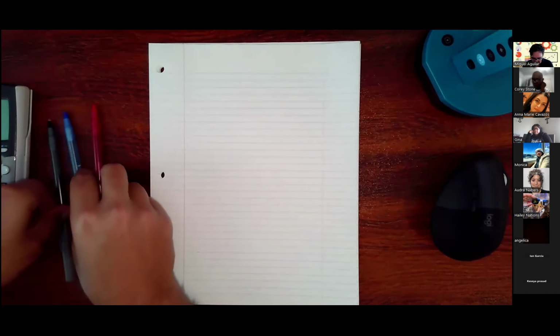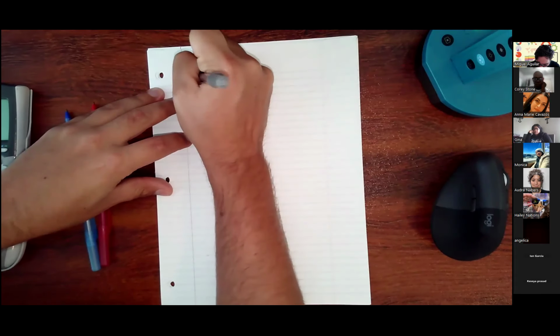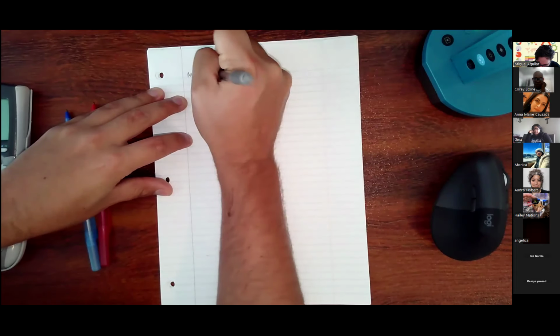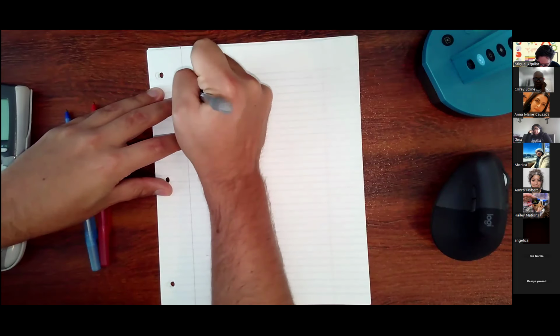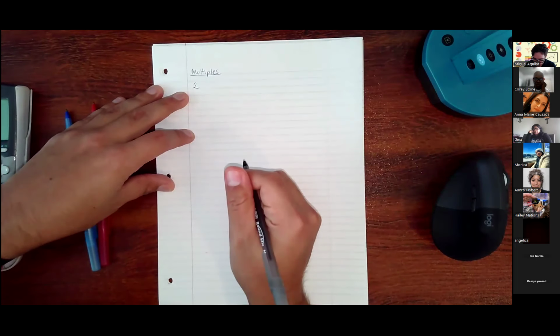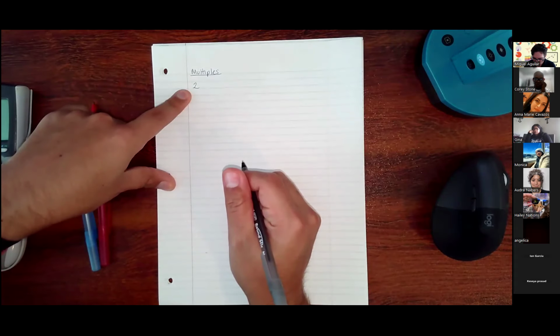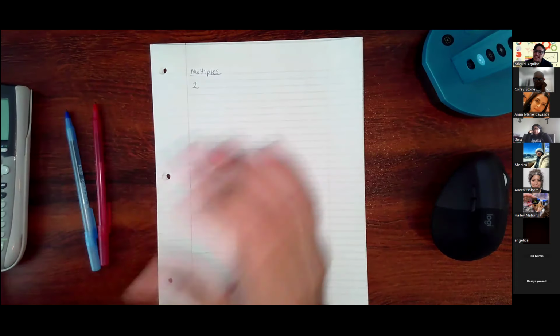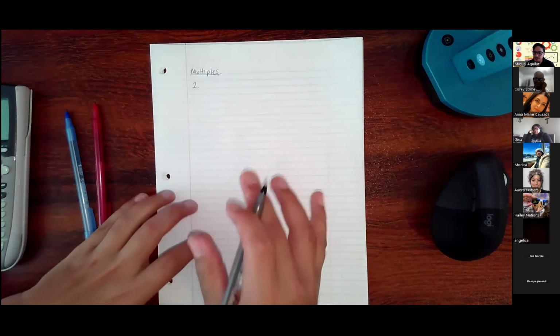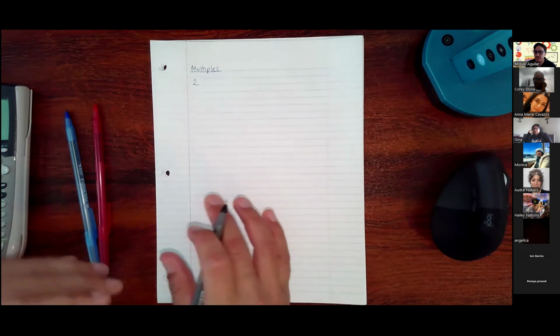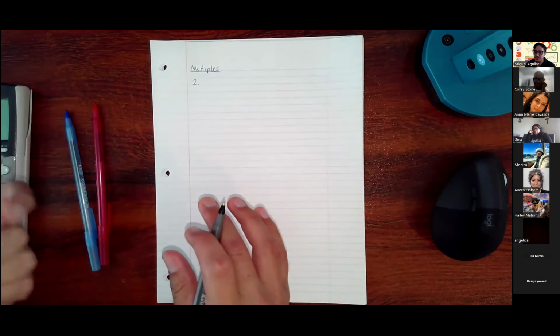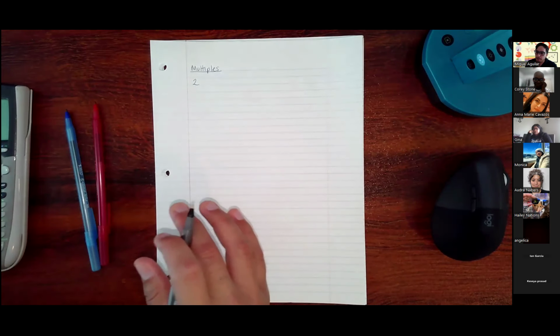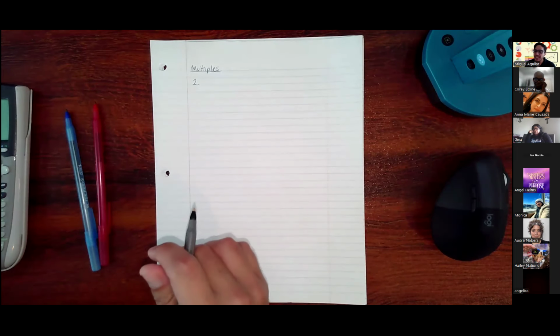So do you guys know what multiples of 2 are? What are the multiples of 2? 1 and 2. No. So that's a really common mistake. Students will, when I ask what are the multiples of 2, give me the factors of 2. Counting by twos. Multiples is counting by that number.